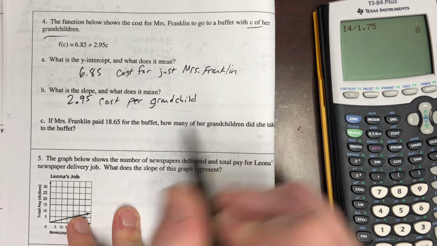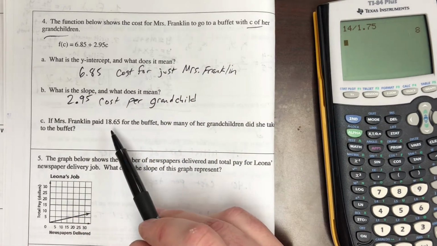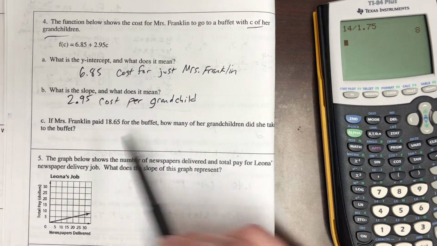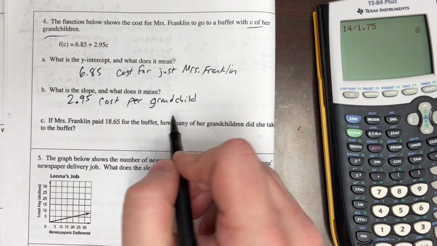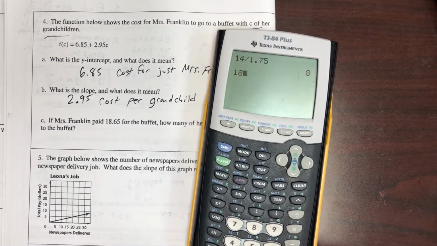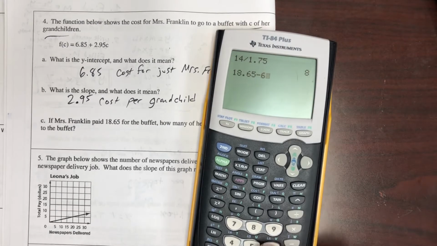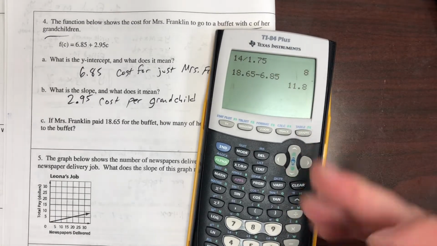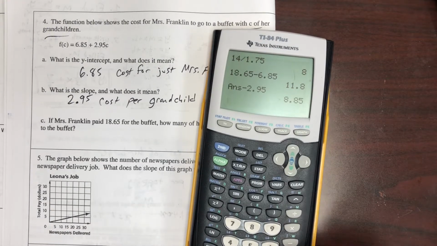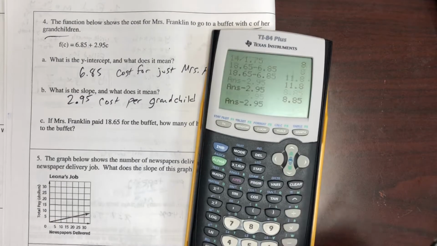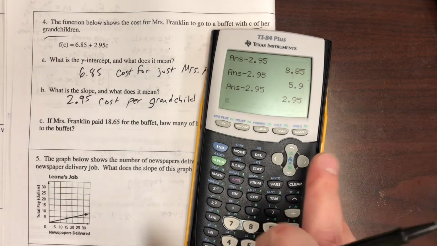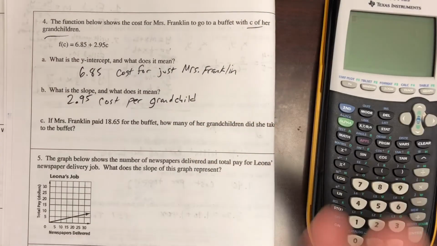So Mrs. Franklin paid $18.65 for the buffet. That's when she was born. No, just kidding. How many of her grandchildren does she take to the buffet? So again, we could just say, well, I know if she pays $18.65, well, she paid $6.85 for herself. So she paid $11.80 for the rest of them. Well, how many grandchildren is that? That's the first one. That's the second one. That's the third one. So four grandkids. Yeah, we can totally figure it out like that.